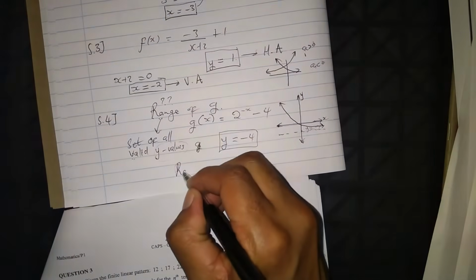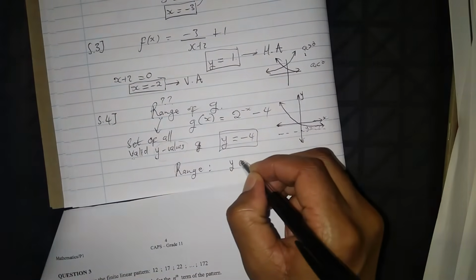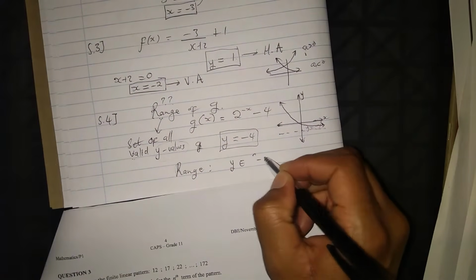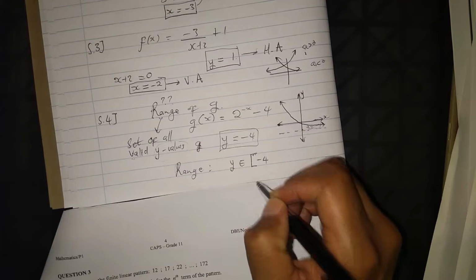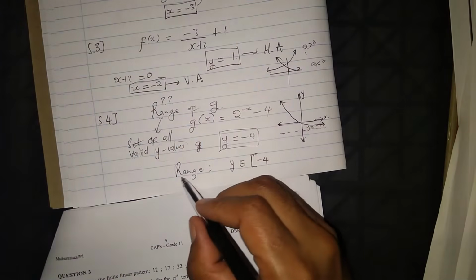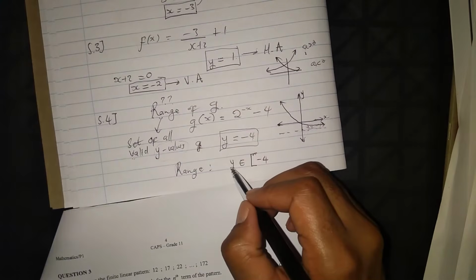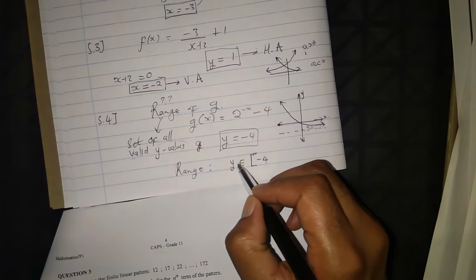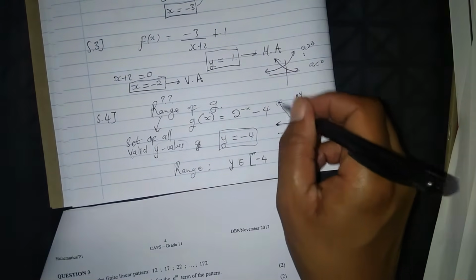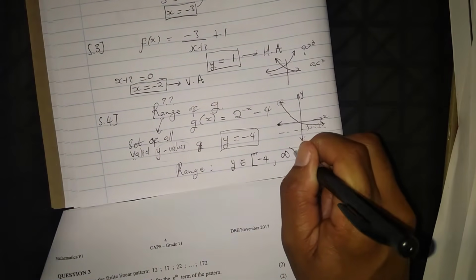So therefore our range is going to be y is an element of -4 excluded. We do not include -4 in our range. That is, the set of all valid y values is all the y values between -4, where our graph, because of this arrow, stretches all the way up to infinity.